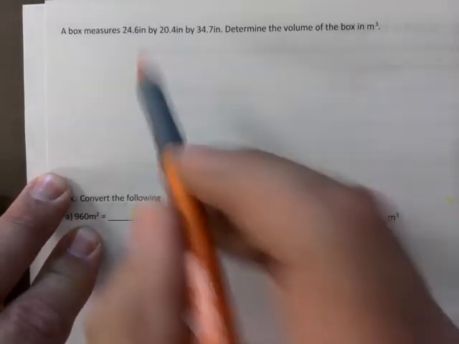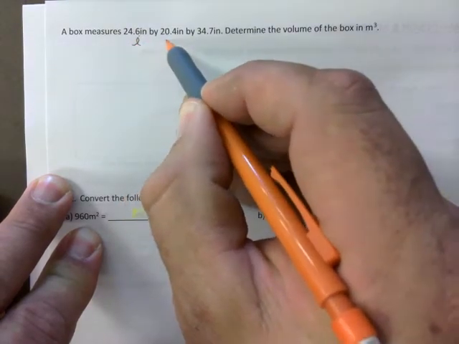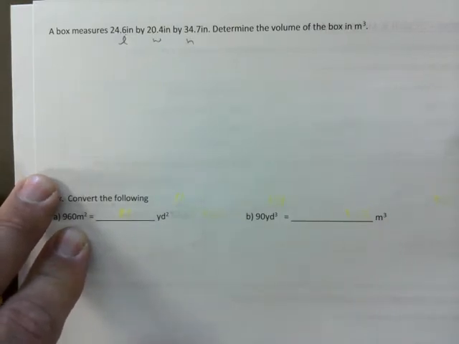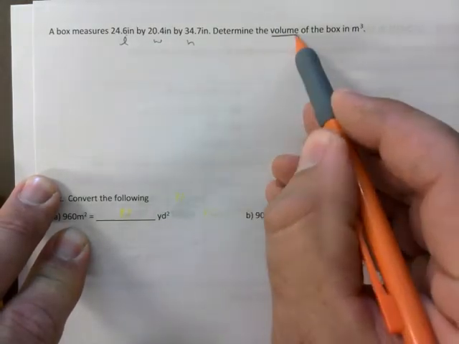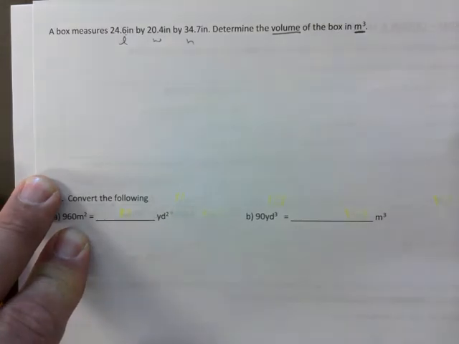A box measures this times this times this. So by definition, it'll be length, width, and height. Not that it really matters, but length, width, height is by default, not by definition. By default, that's how we do it. Determine the volume of the box in cubic meters. Right?